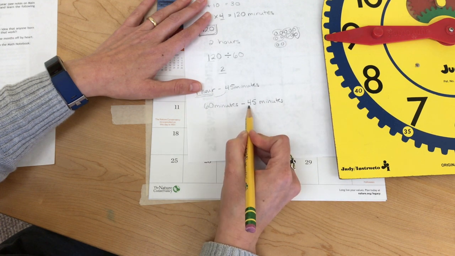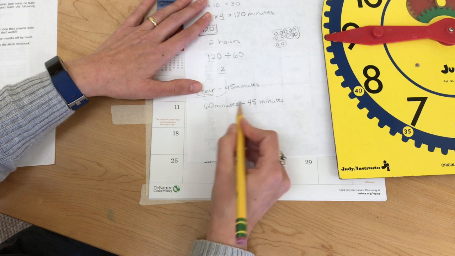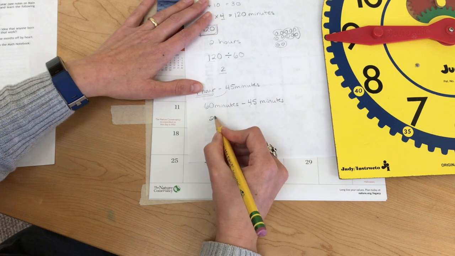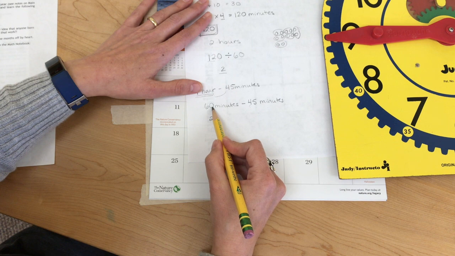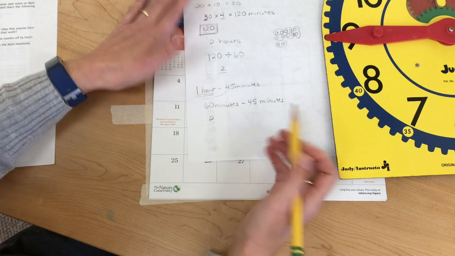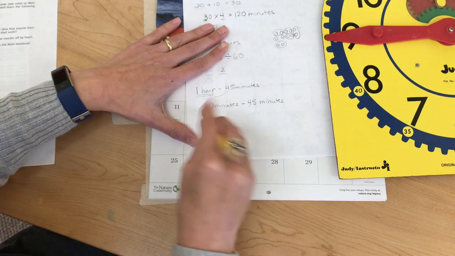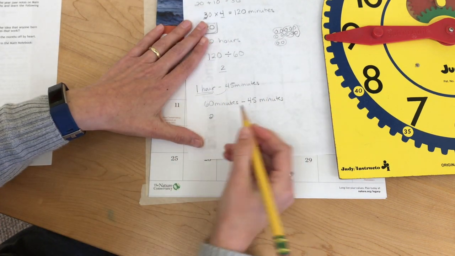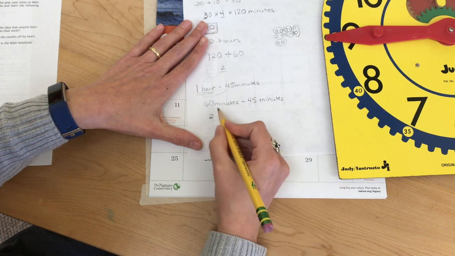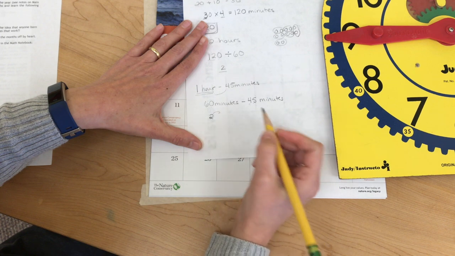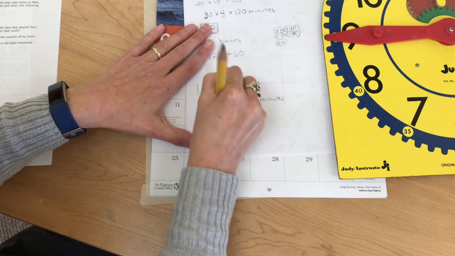Well, 6 minus 4 is 2. I gave away the answer. 2 tens, and then we have 0 minutes minus 5 minutes. What? We can't do that. I think I'm going to have to break up my tens a little bit. Well, actually, I can keep that there. I can say 2. But in order to take 5 away from 0, I'm going to have to give a 10 over here.